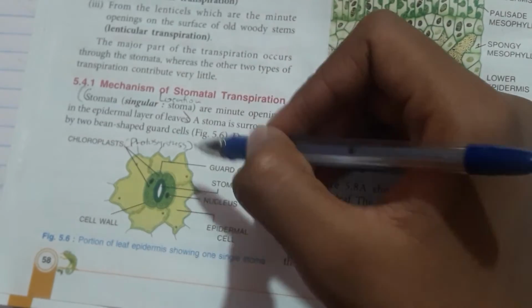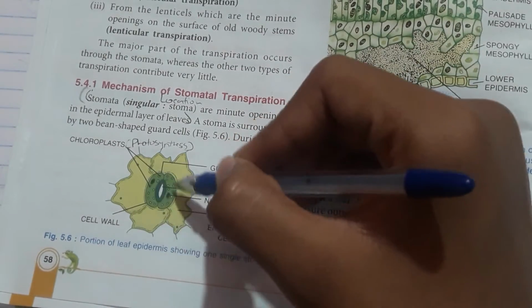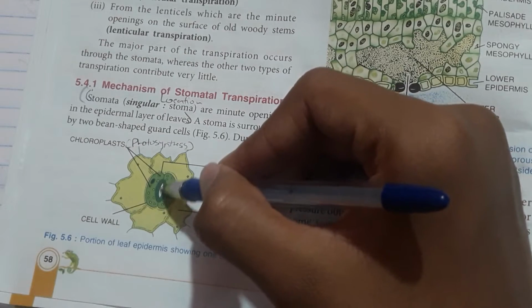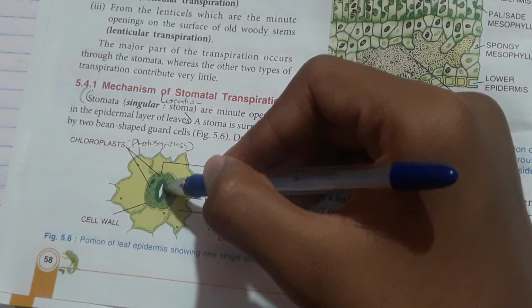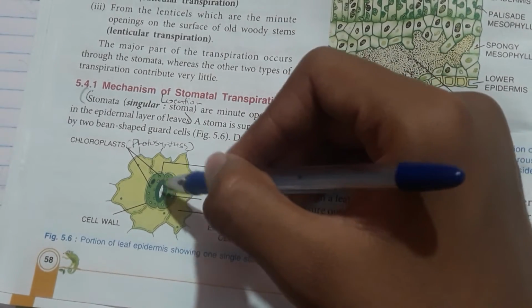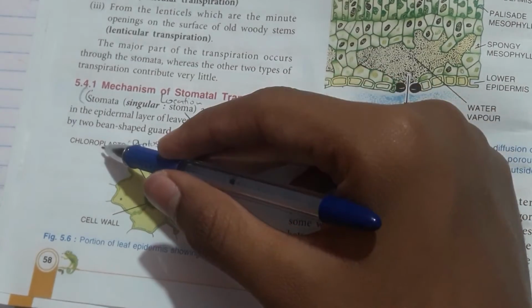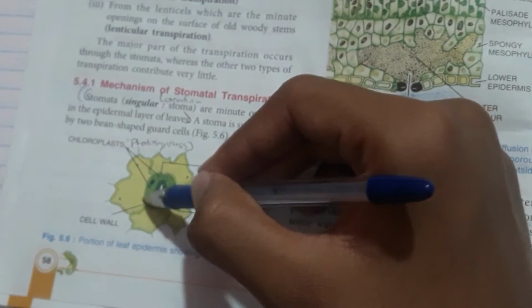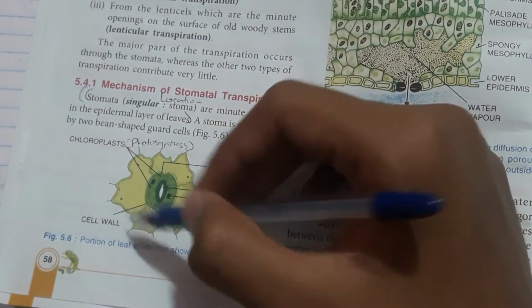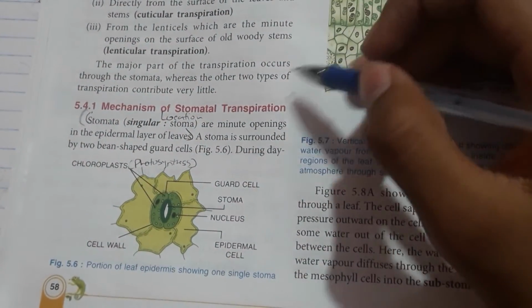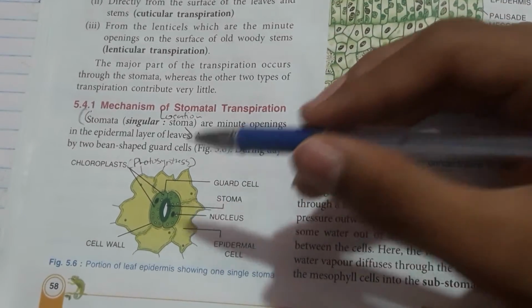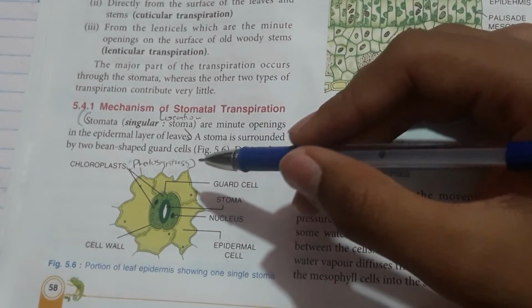So here this is a stomata, and these are the guard cells of the stomata. These black particles are called the nucleus, and these white particles are called chloroplast, and this is called the cell wall, and this is called the epidermal cell.